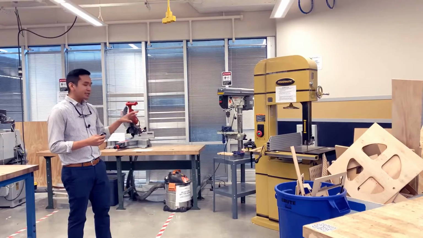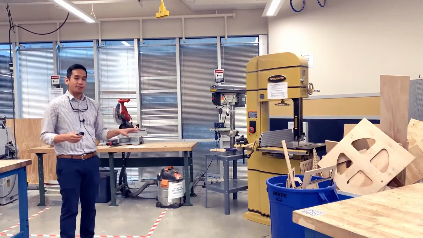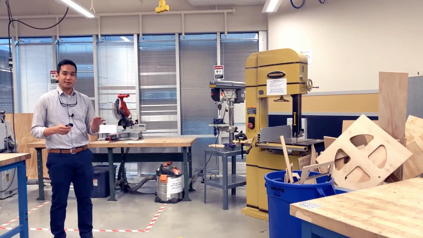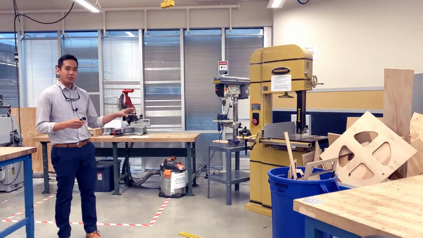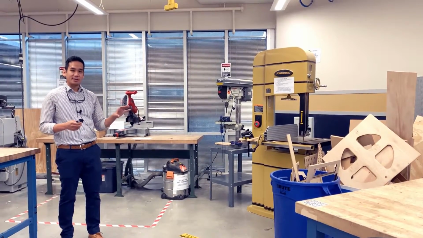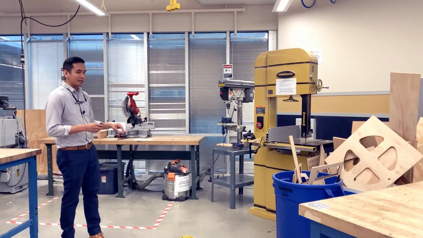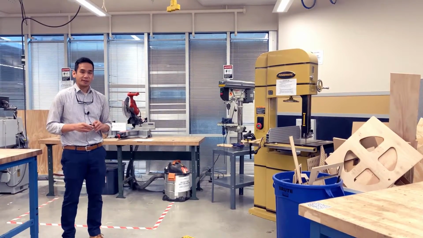And one thing to point out is that throughout this space we have vacuum cleaners, and that's an important part, making sure that students are cleaning up after themselves, especially in the woodworking activity where you generate sawdust and you have to keep that down in order to keep a safe environment. We ask the students to make sure that they clean up after themselves using the vacuum cleaners.